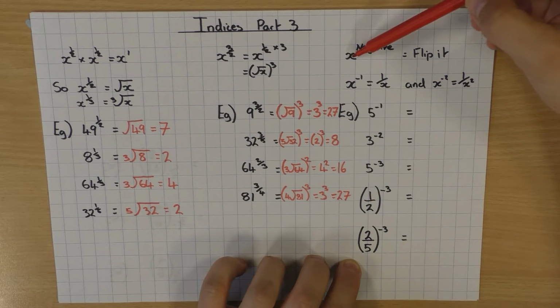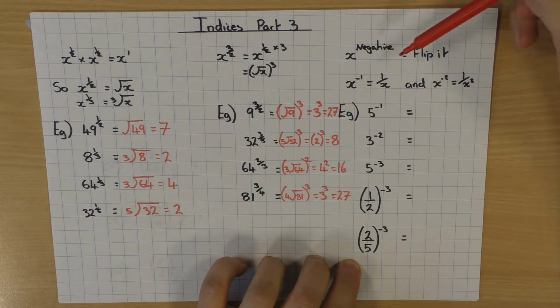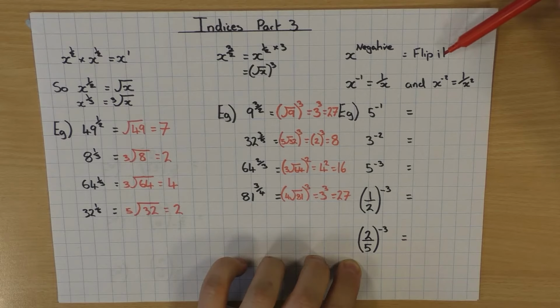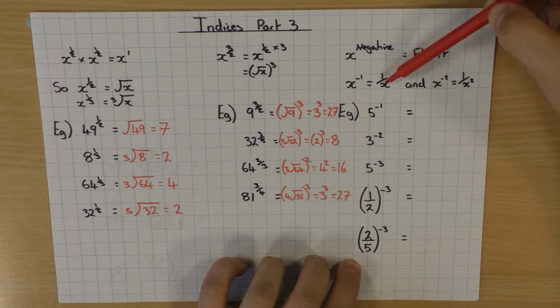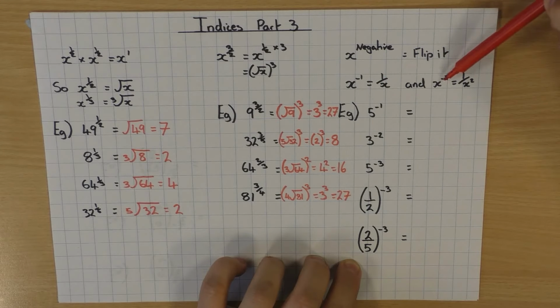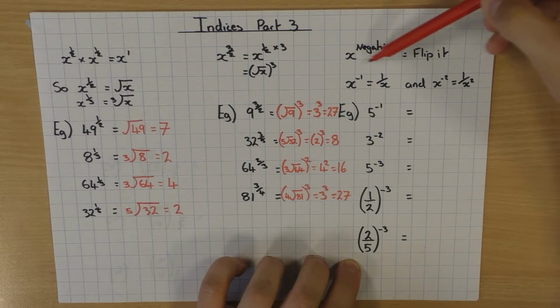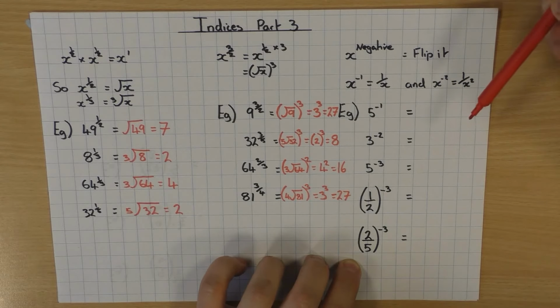Let's have a look at what happens if it's the power of a negative. That one's nice and easy. Consider it to be a fraction, and you just flip it. So for example, if it was x to the power of -1, that just flips to be 1 over x. And if it was x to the power of -2, for example, again it flips to be 1 over x squared. That probably might not make too much sense, but let's have a look at some examples, and hopefully that will make sense.